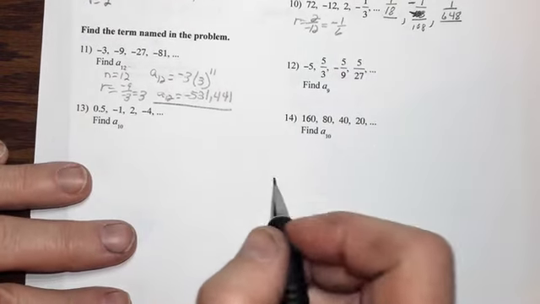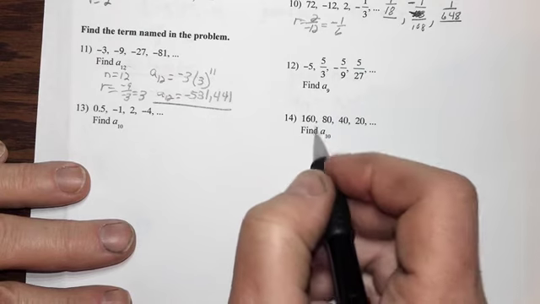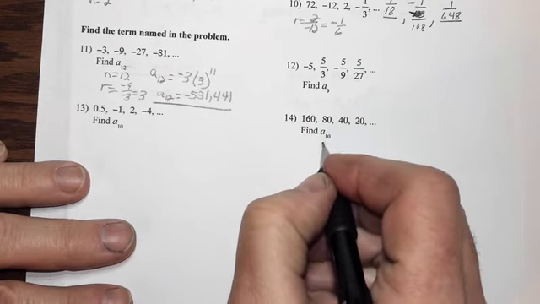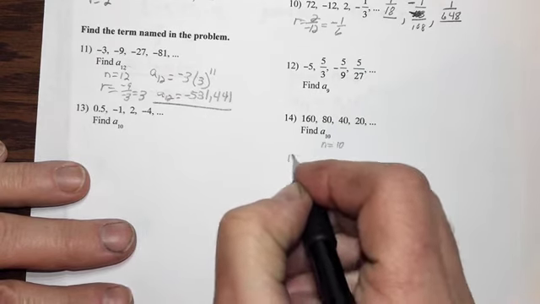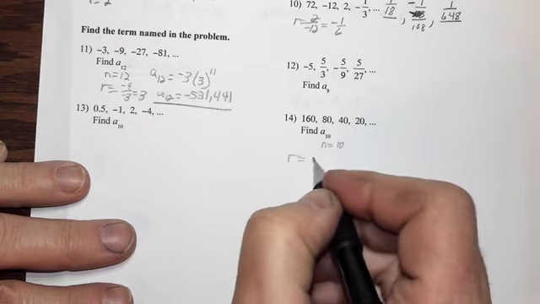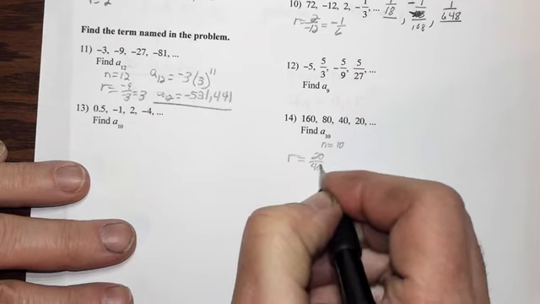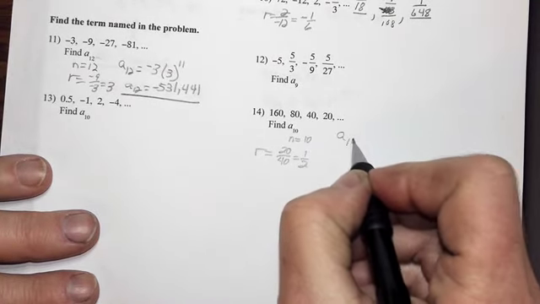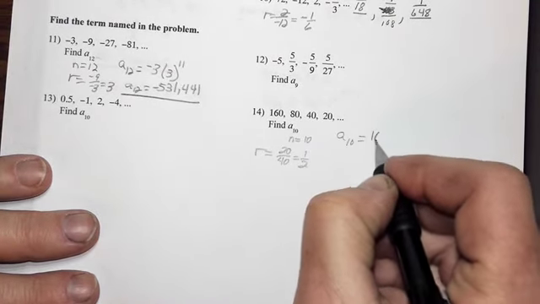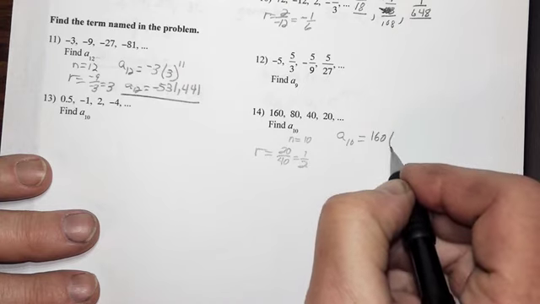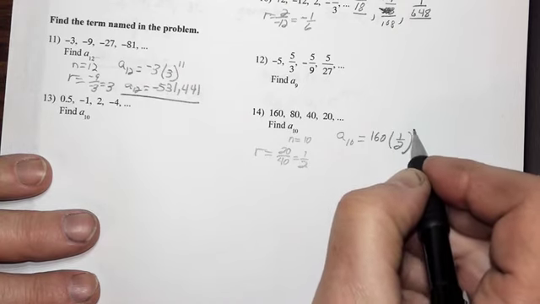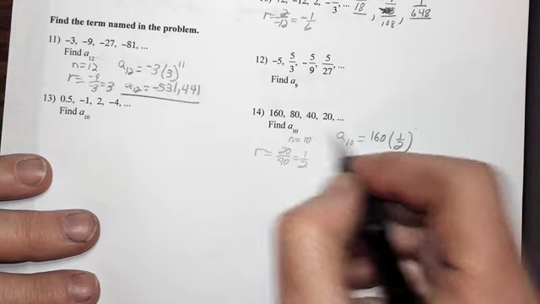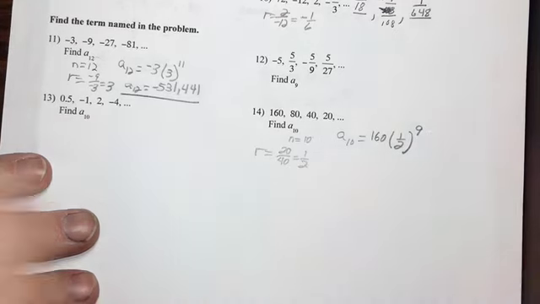If we were to do this one, I know that n equals 10, and r is 20 over 40, which is 1/2. So a sub 10 is the first term, 160, times 1/2 to the 10 minus 1, or 9th power.